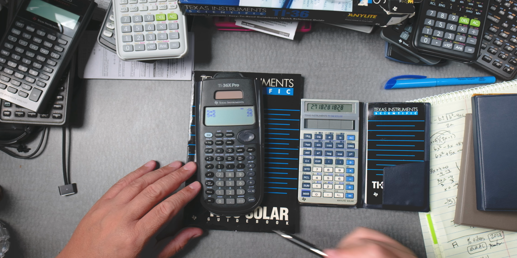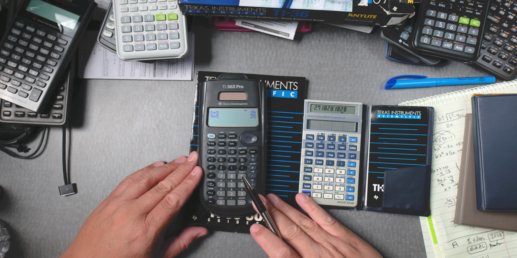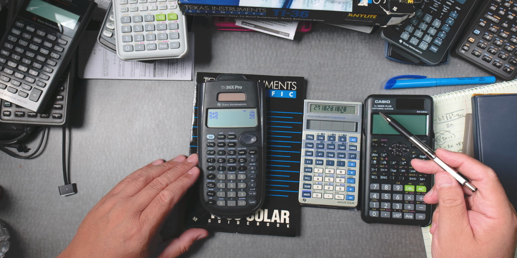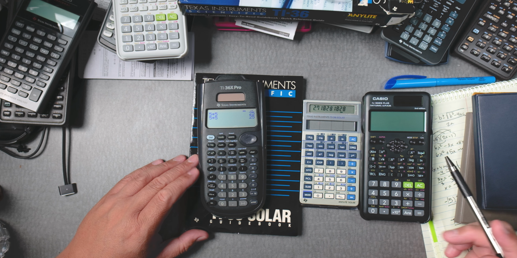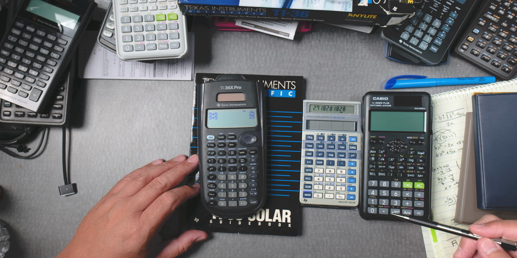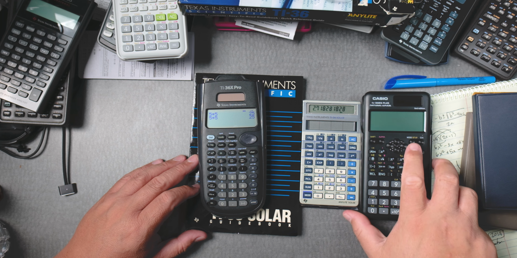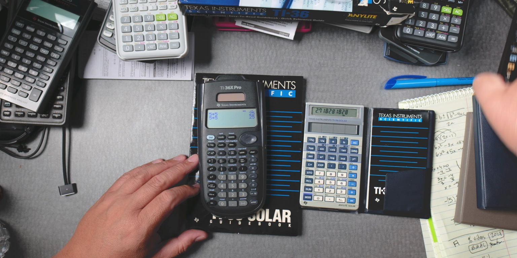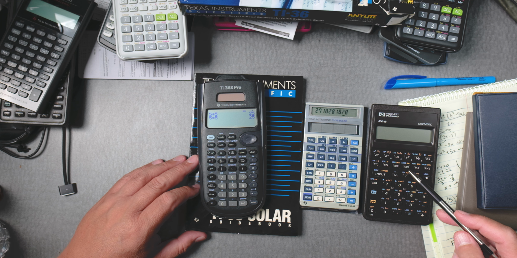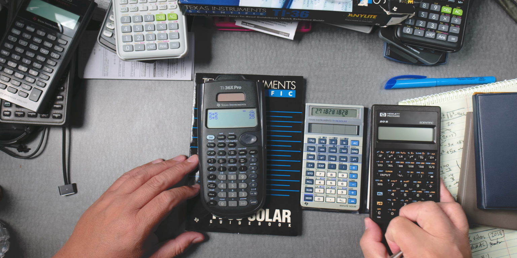You can see the key layout is the same. Very interesting, isn't it? Compared to something like the Casio FX-300ES, the key layout is the same, period, but you've got 10 to the x, and you have the negative key over here. Even on a more advanced calculator, the HP 20S Scientific, you can see the key layout is similar, and then the period, this one has an equal sign. This one's not an RPN, reverse Polish notation calculator, by the way.